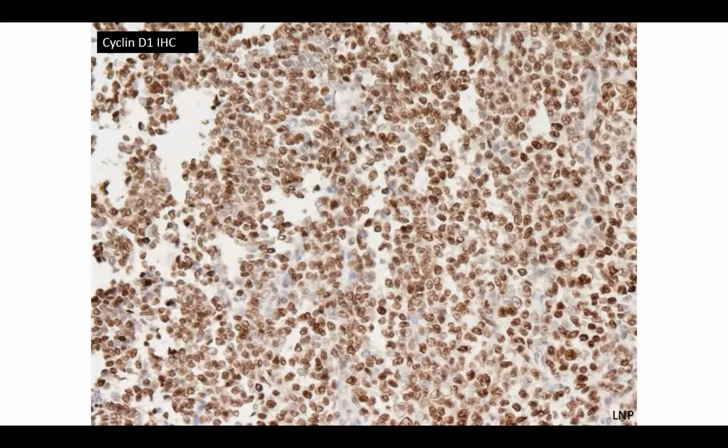Because these are so rare, that's going to have to go to a big molecular center, but that can be kind of the clincher as far as making this diagnosis if you're having difficulty. Lacking it doesn't necessarily mean it's not clear cell sarcoma of kidney though, so just keep that in mind.